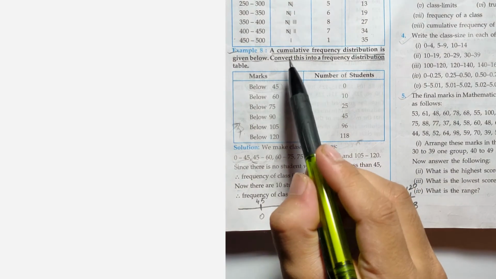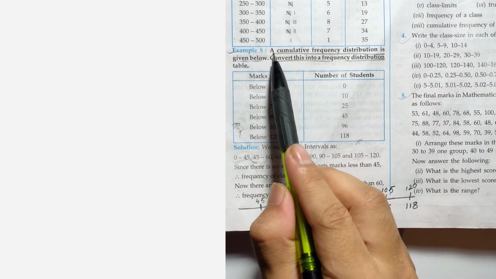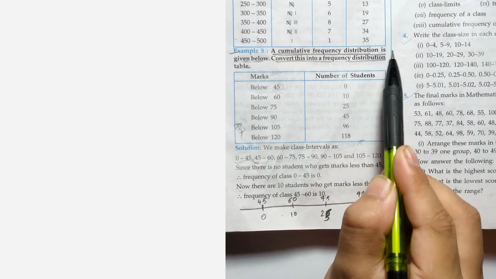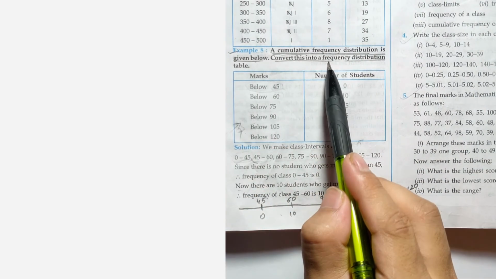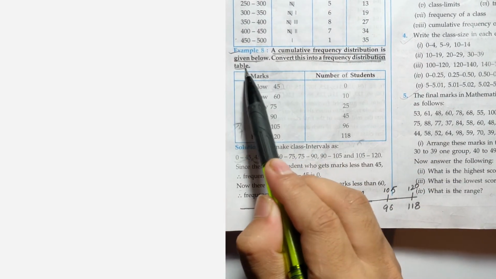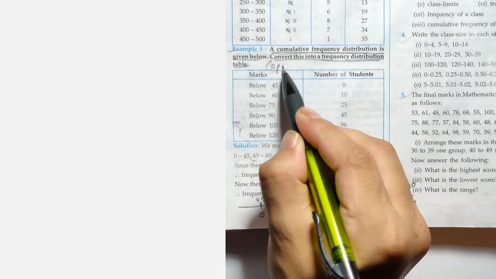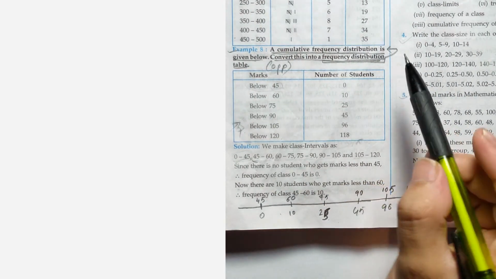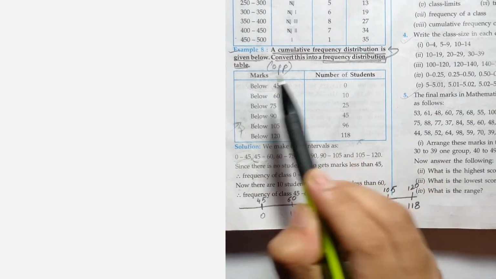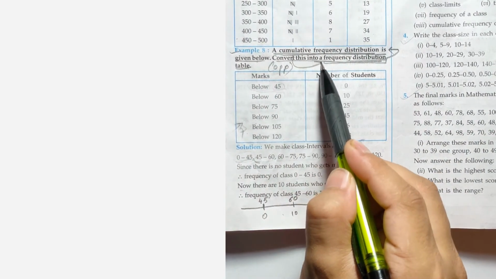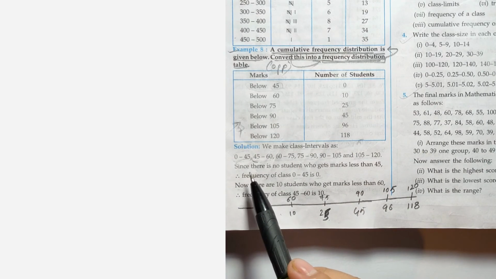Let us discuss one more interesting question. So here a cumulative frequency distribution is given, and you'll have to convert this to a frequency distribution table. So this is the opposite of what we have been doing till now. We were given a frequency distribution and we had to convert it to cumulative frequency. But now a cumulative frequency distribution is given and we have to convert this to a frequency distribution. Let's see how to do this.